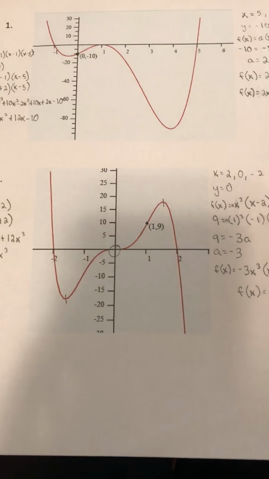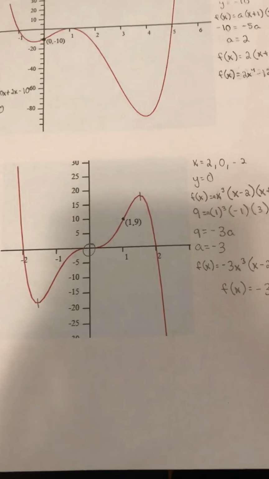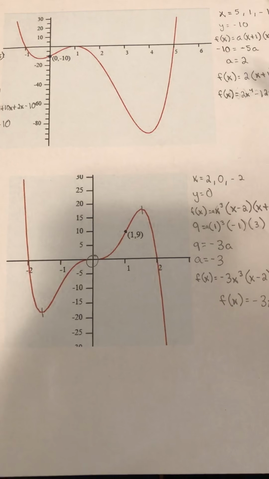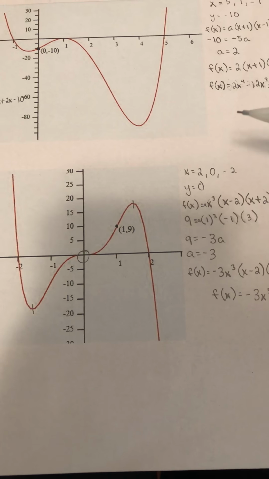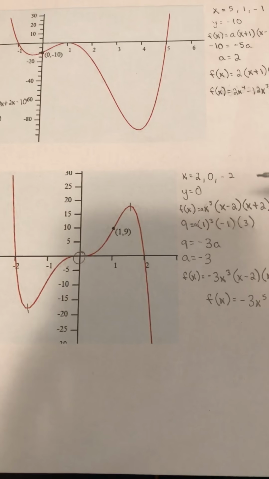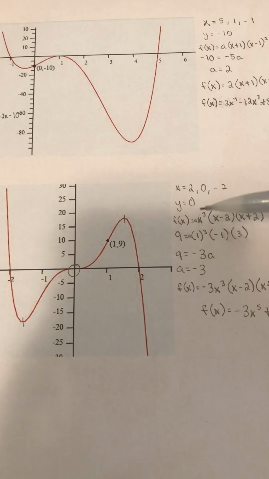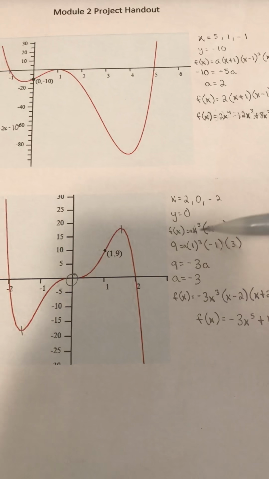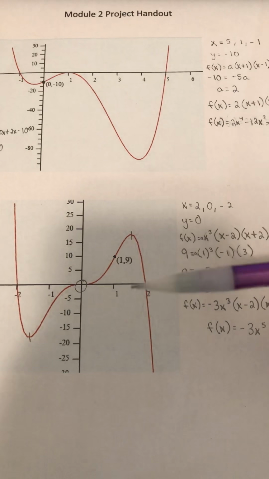Now, on to the second one. My x's here are 2, 0, and -2. And my point given to me is 1, 9. So once again, I used a as a placeholder. And then I went ahead and did my x cubed.